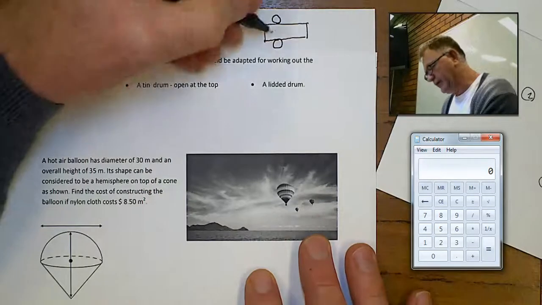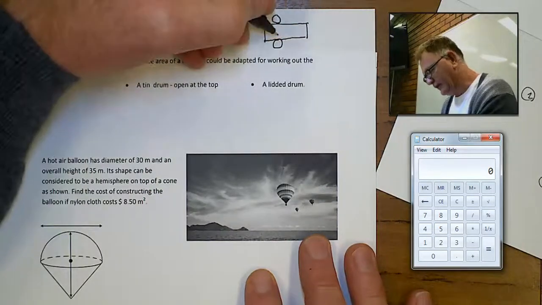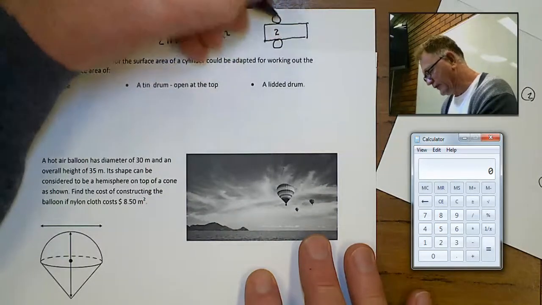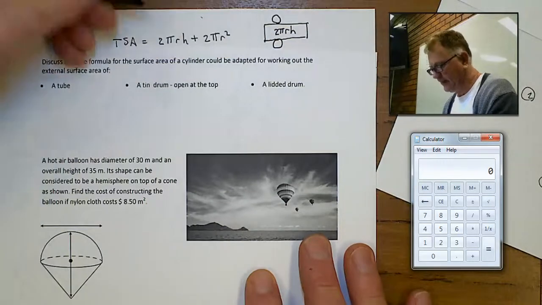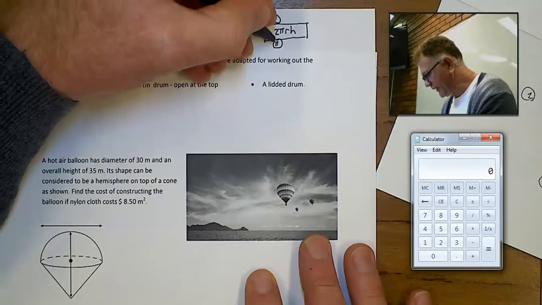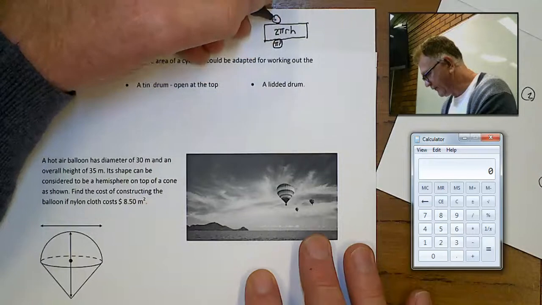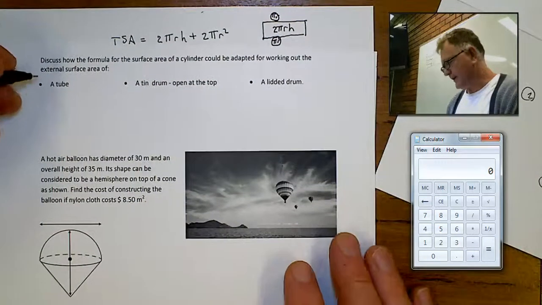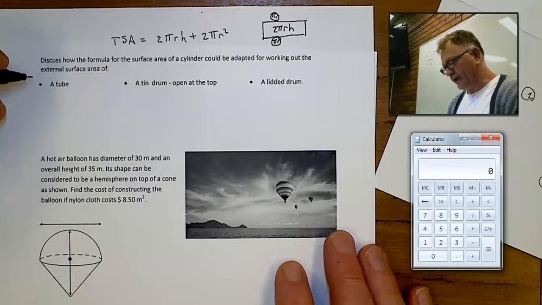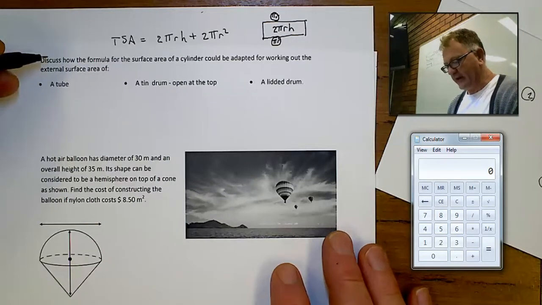Now this bit, the rectangular bit, has got an area of 2 pi r times h, and these are circles, so of course they're pi r squared, if you can read it. So that's how it comes about. Now you can, with that knowledge, adapt the formula.